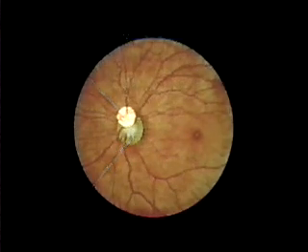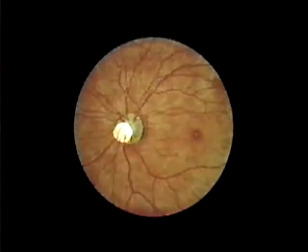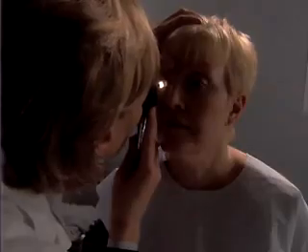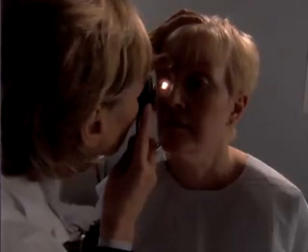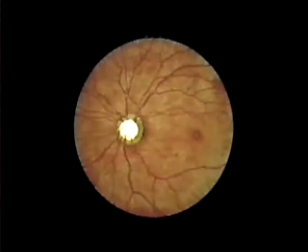Normally the disc is yellowish-orange to creamy pink and round or oval with well-demarcated margins. It may be surrounded by white or pigmented rings or crescents. The optic cup-to-disc ratio is usually less than 1 to 2. Adjusting the angle of your head and instrument and moving them as a unit, inspect the retinal vessels and adjacent retina by following the vessels from the disc to the periphery in 4 directions.